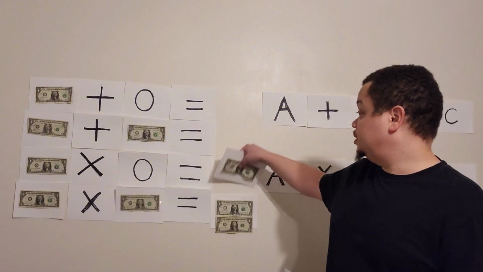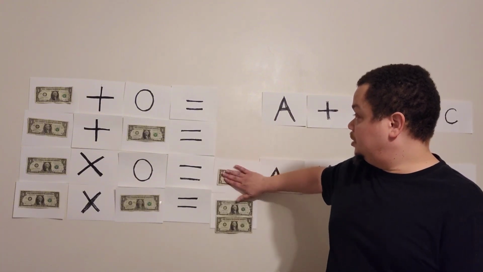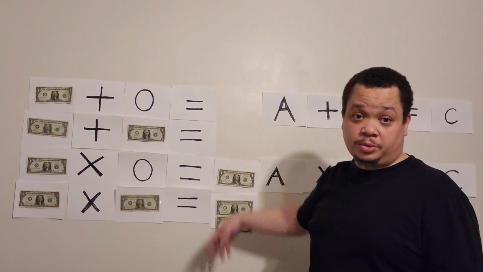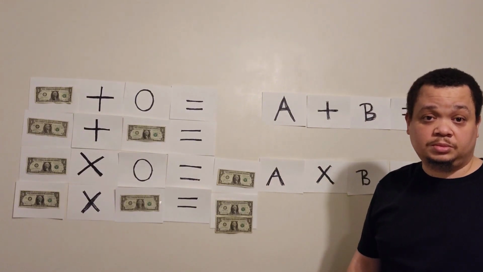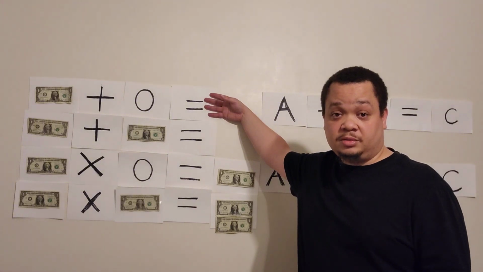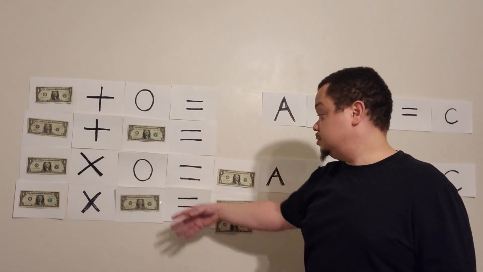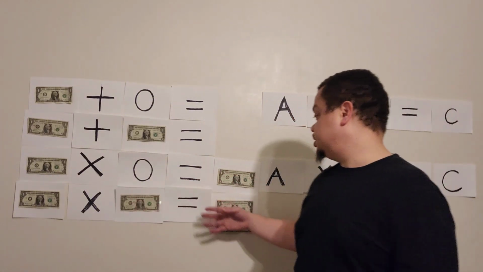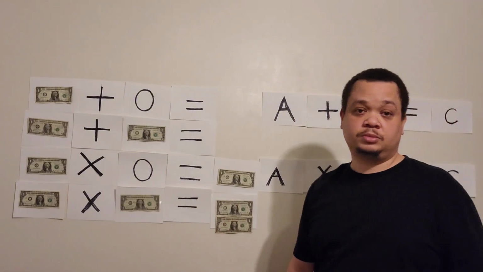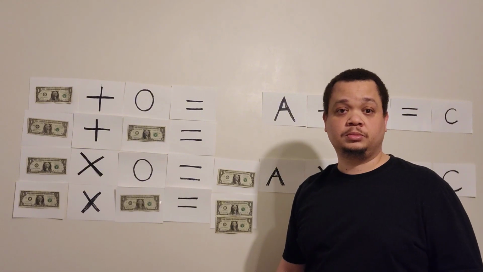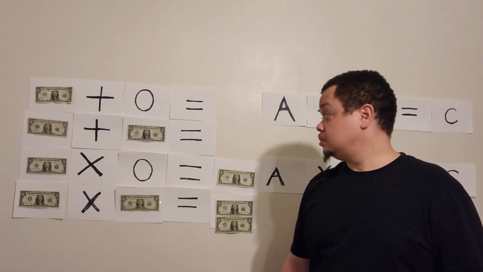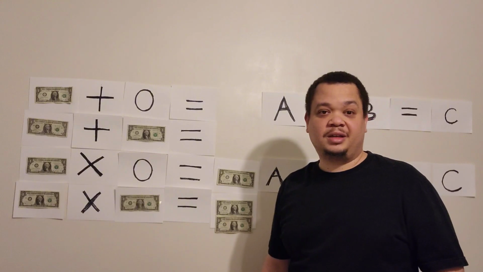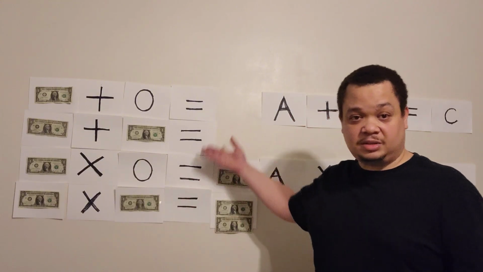Just like the 1 plus 1 up here equals 2. And then the 1 plus 0 equals 1. 1 times 0 should be equal to 1. 1 times 1 should be equal to 2. You can see it the most simplest way I could think of. Right there in your face.